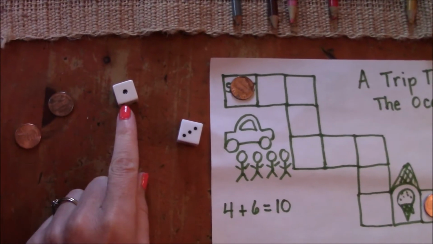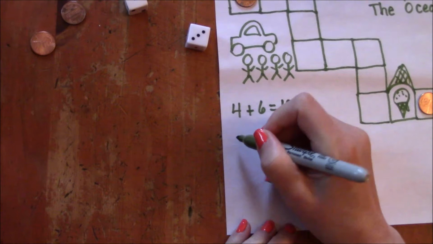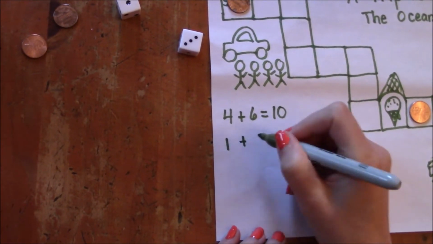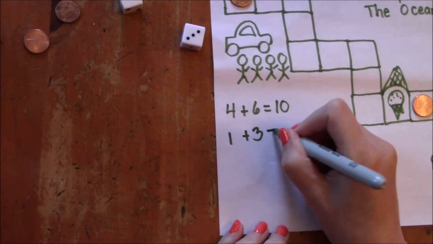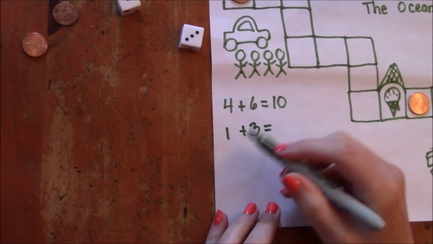So I have a 1 and a 3. So I'm going to write my number sentence here. 1 plus 3. And if you don't have enough room on your game board, you can use another piece of paper for this. And I'm going to add that together, 1 and 3.